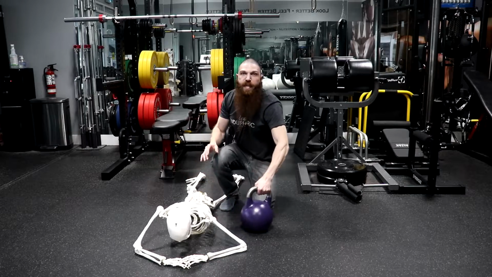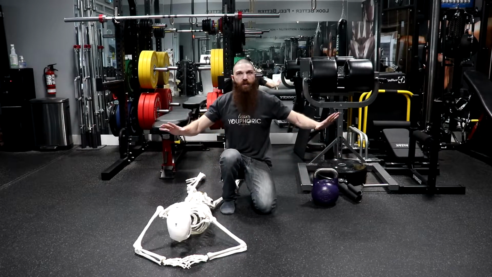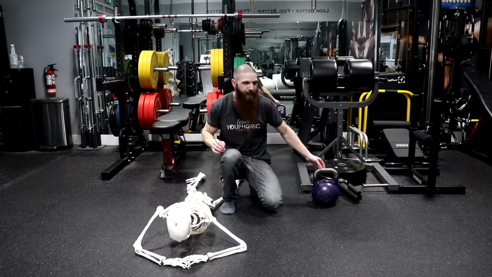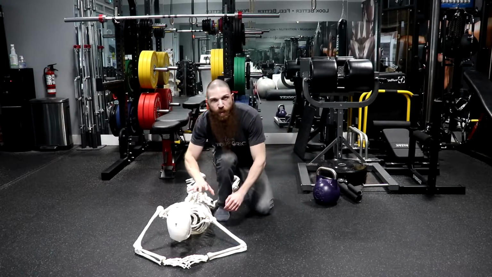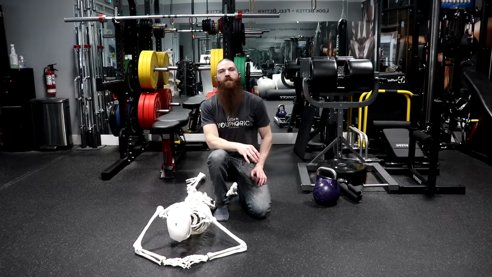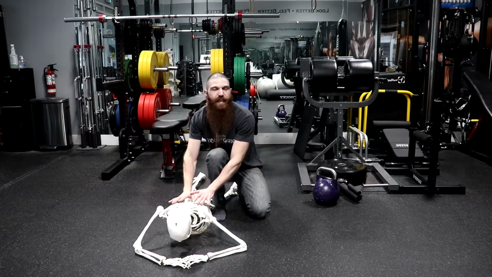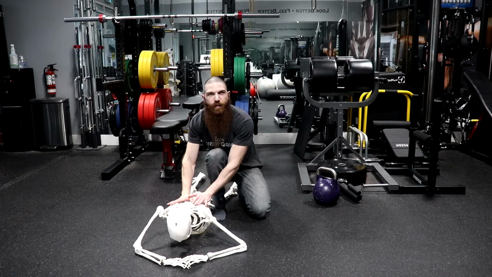You want the patient to be in a prone position, and you want their hands to be in the shape of a diamond so they can rest their head on there. I'm going to be using Johnny as my patient right over here. But what we want to do is, once they're in this prone position, have them inhale, and we want to press at the serratus posterior inferior.